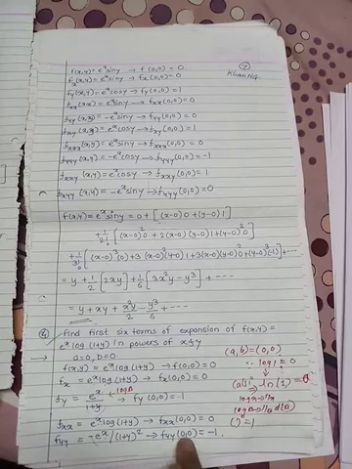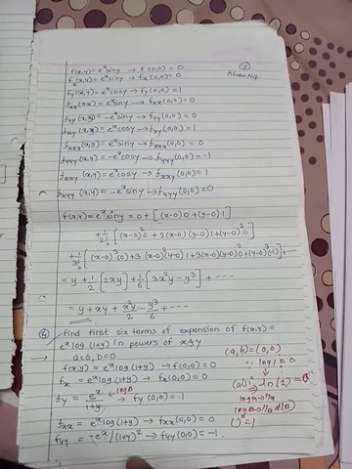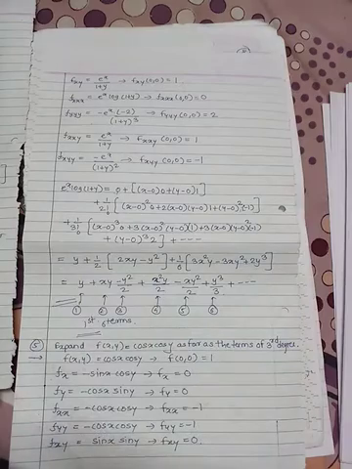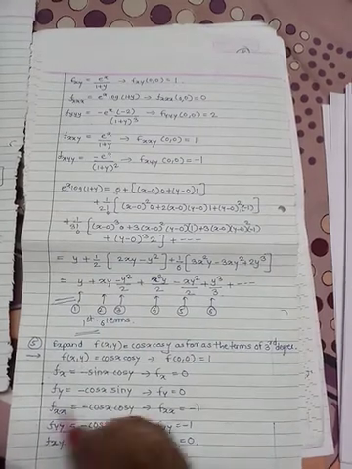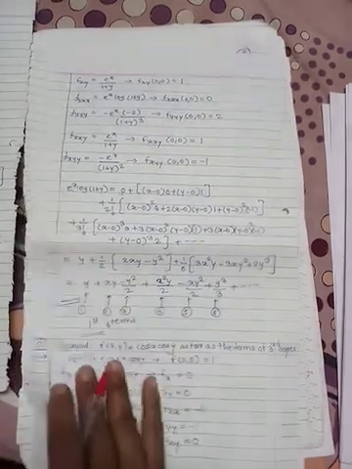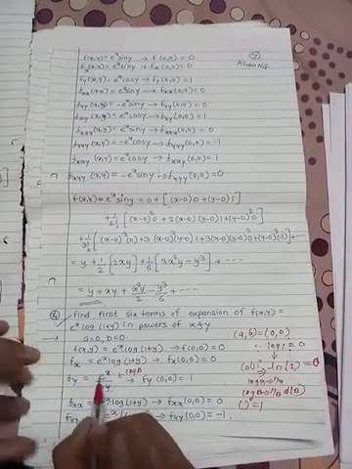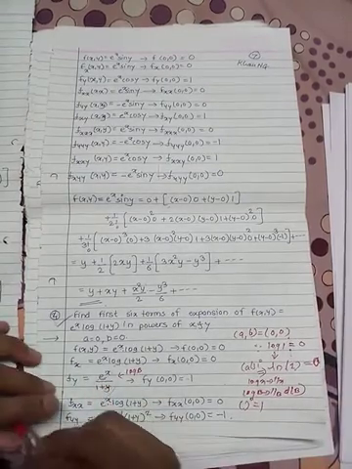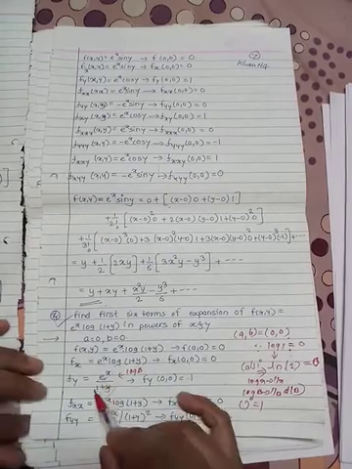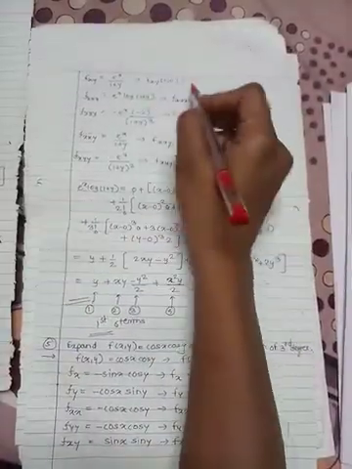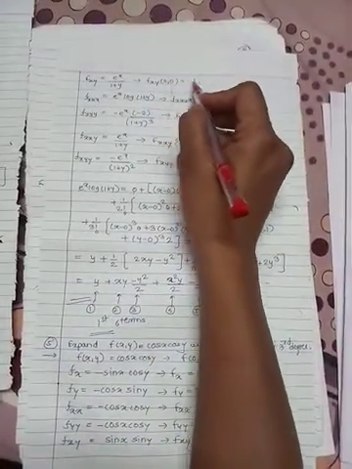Again put x equal to 0 and y equal to 0, we get minus 1. So minus 1 upon 1, that is minus 1. Next, fxy. So the next term is fxy. Fxy means the derivative of fy with respect to x. So with respect to y, again e raised to x is constant. So the derivative of 1 upon 1 plus y is minus 1 upon (1 plus y) whole square, into the derivative of 1 plus y, which is 1. And putting x equal to 0 and y equal to 0, we get 1.